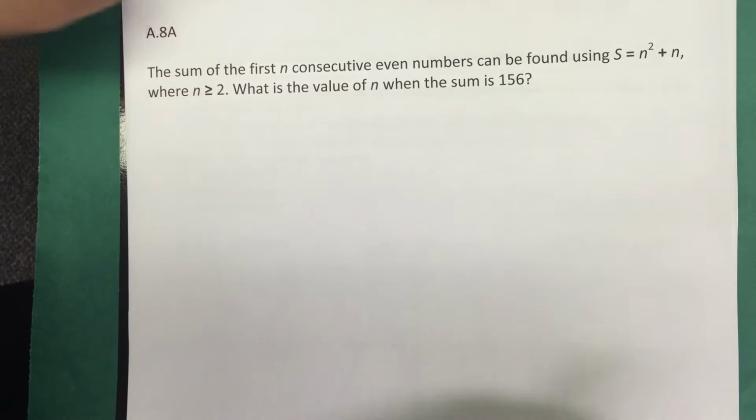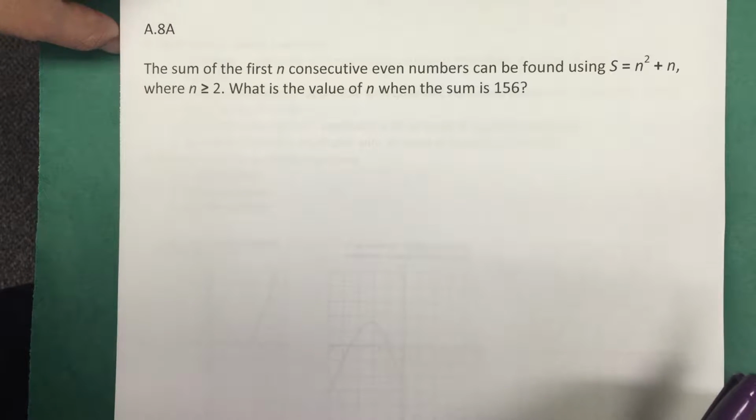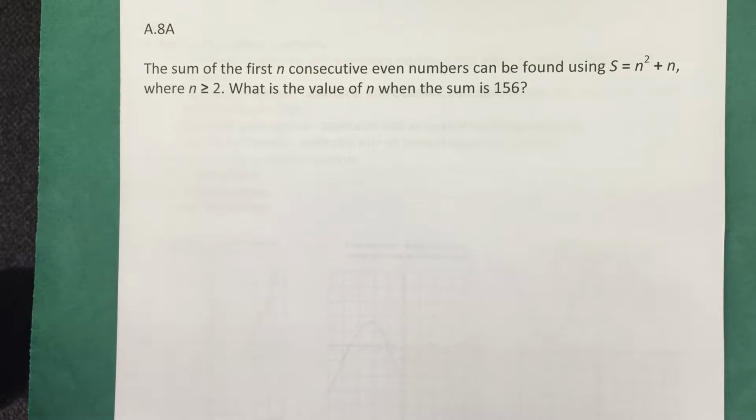Let's look at a problem that comes from the 2016 Algebra 1 STAAR test for this standard. The problem says, the sum of the first n consecutive even numbers can be found using s equals n squared plus n, where n is greater than or equal to 2. What is the value of n when the sum is 156?